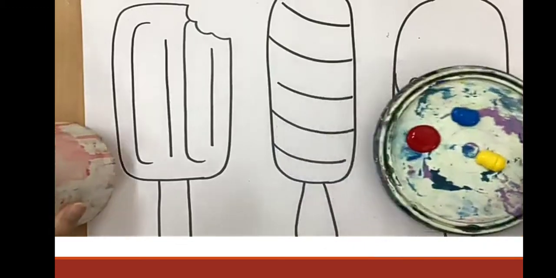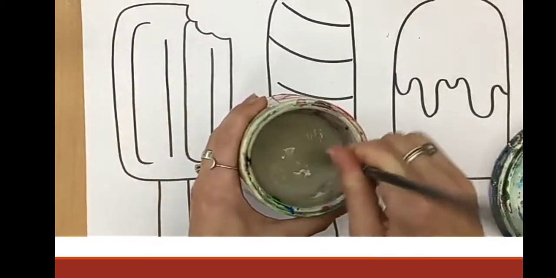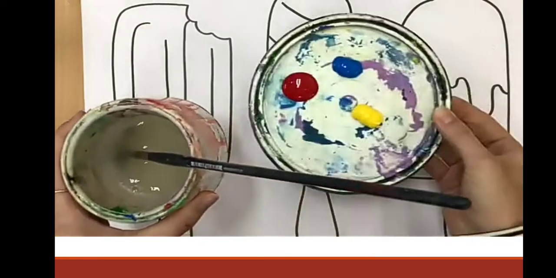So what we're going to do to start off with, I'm just going to pop that out of the way, is we're going to make sure we have a clean brush and we've got our paint ready, okay?